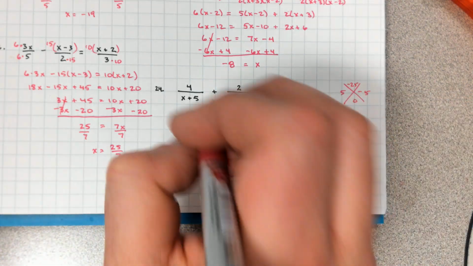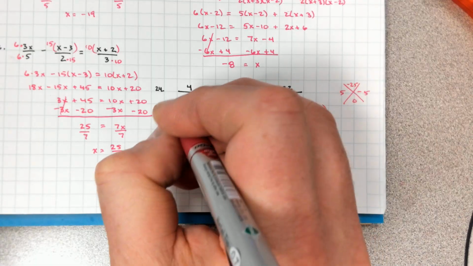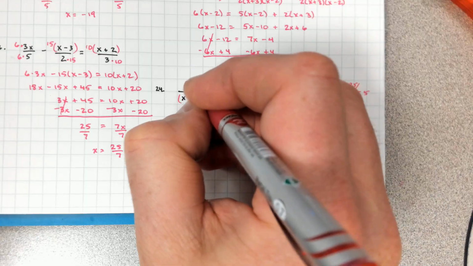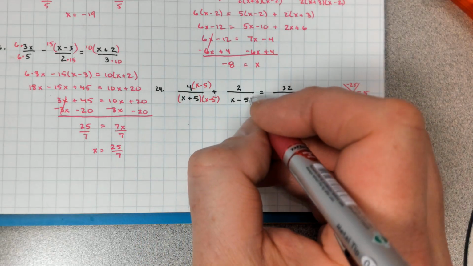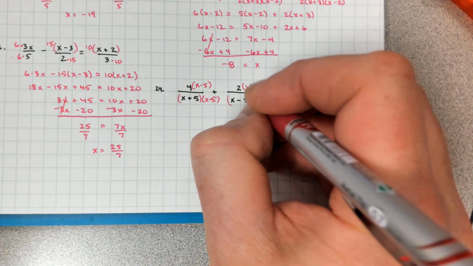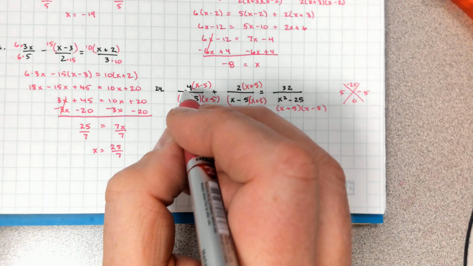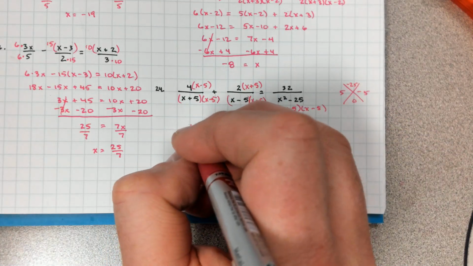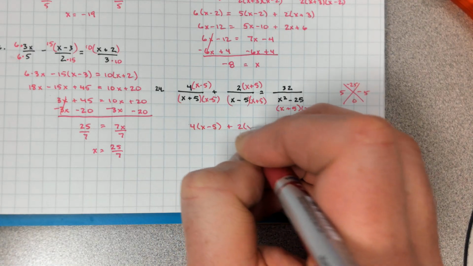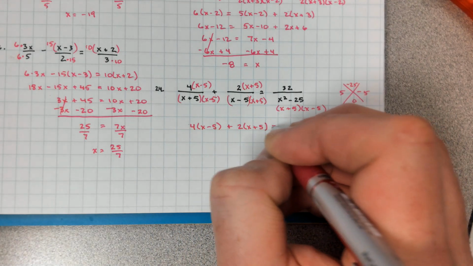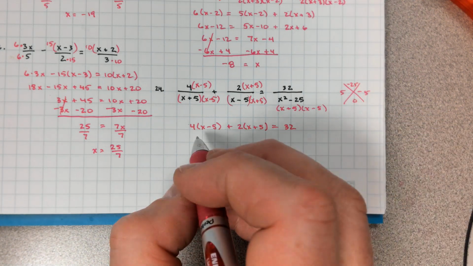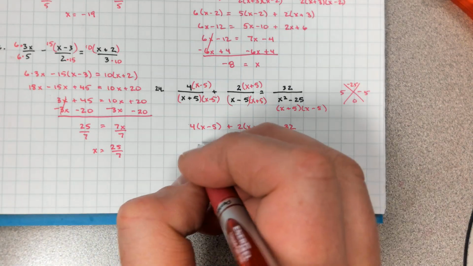So for this one, I can probably fit this in here. I'm going to multiply this by x minus 5 so it'll match. So I have to multiply the top by x minus 5 as well. Over here, I need to multiply this by x plus 5. So x plus 5. We're going to multiply. So 4 times x minus 5 plus 2 times x plus 5 equals 32. And I don't need anything else because I have both of the denominators already. Distribute, distribute.